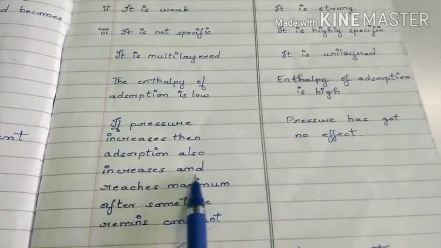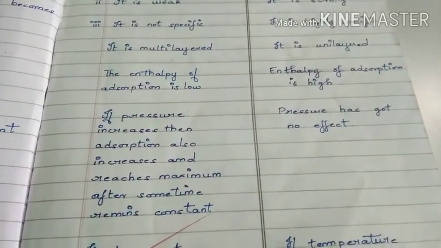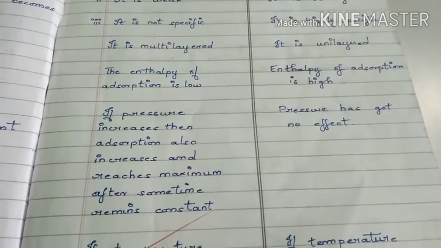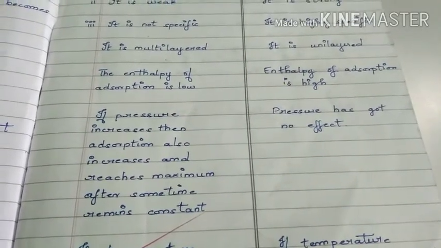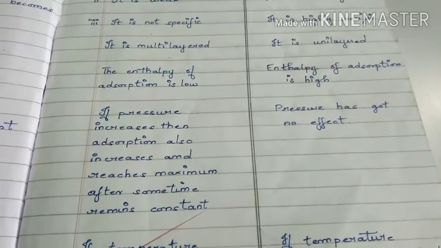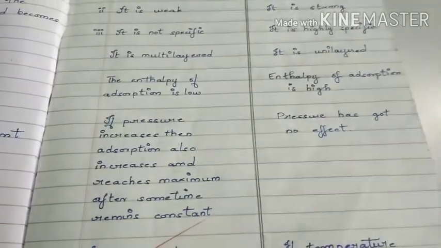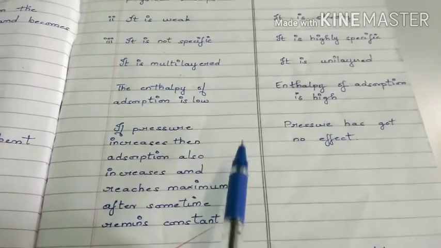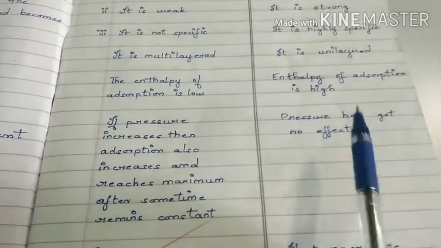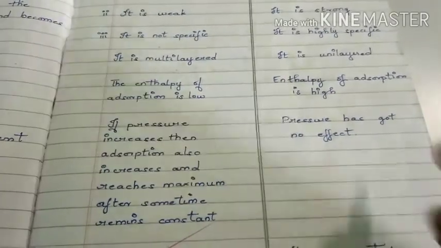Next one, if pressure increases, then adsorption also increases and reaches a maximum. After some time it remains constant. That means if you apply pressure, initially physical adsorption increases. But if you apply more pressure, then the adsorption remains constant. That means there is no chance of further adsorption. Initially adsorption increases, but after some time adsorption remains constant. But in case of chemical adsorption, pressure has no effect.